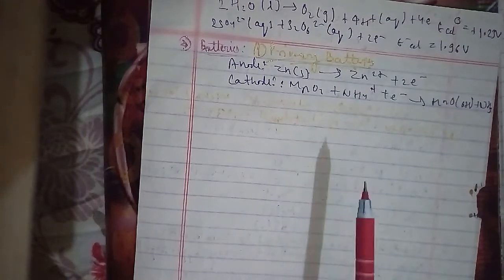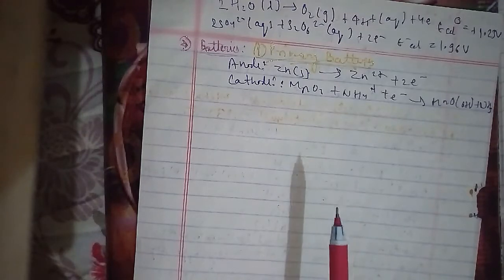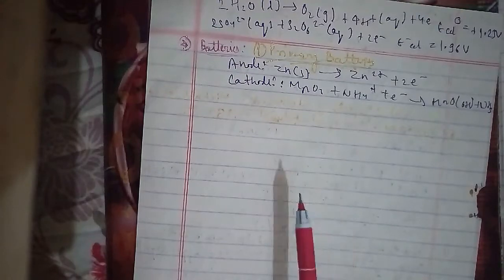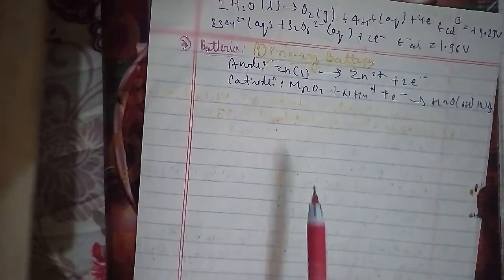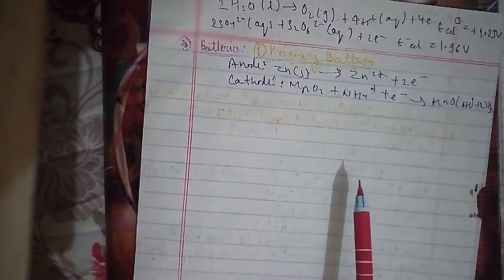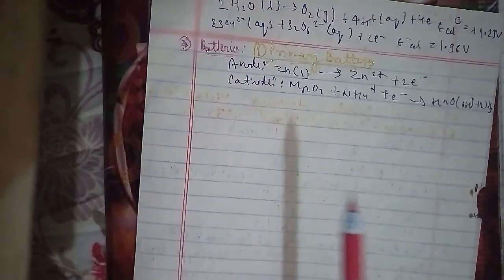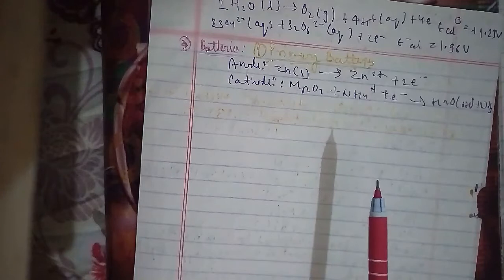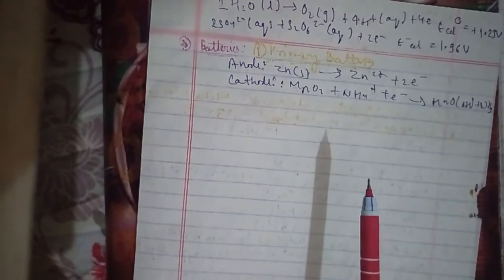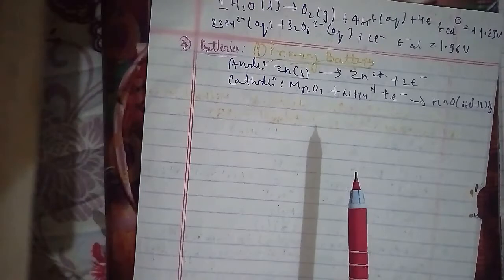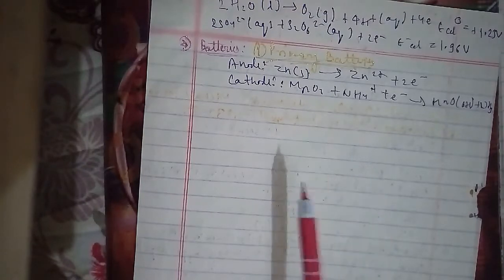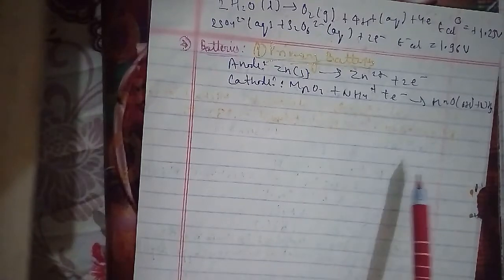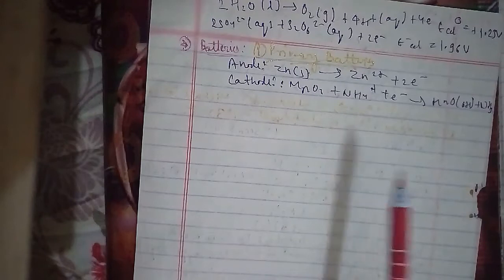This is suitable for low current devices like hearing aids and watches. It consists of a zinc-mercury amalgam as the anode, and a paste of HgO and carbon as the cathode. The electrolyte is a paste of KOH and ZnO. The electrode reactions for the cell are given, for the anode as well as for the cathode.